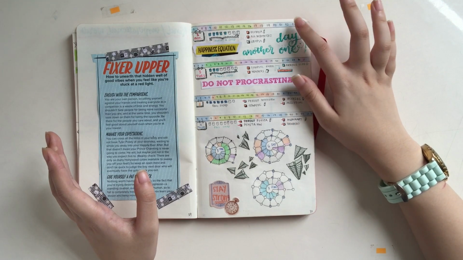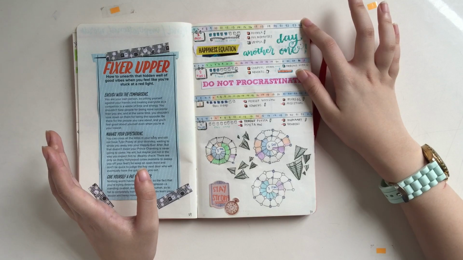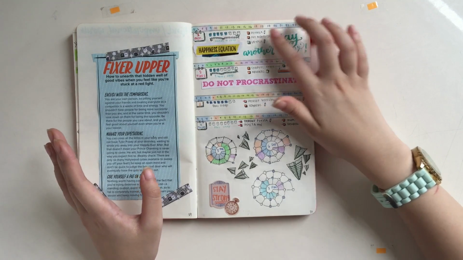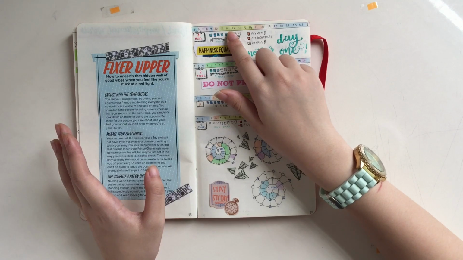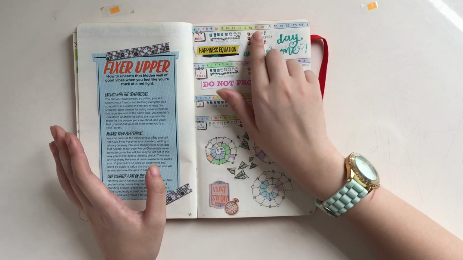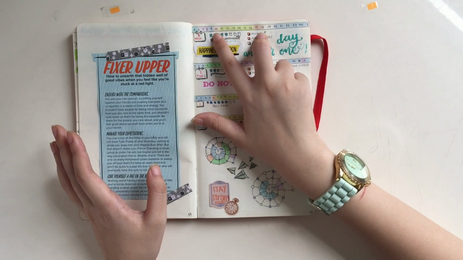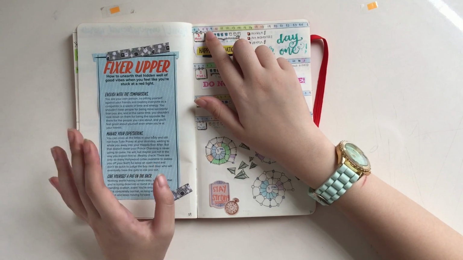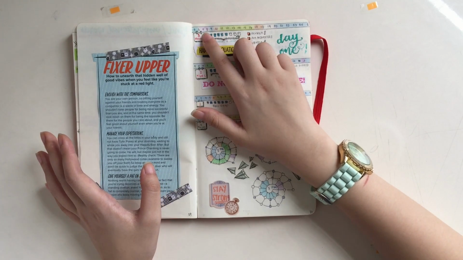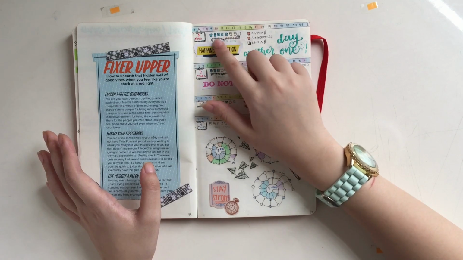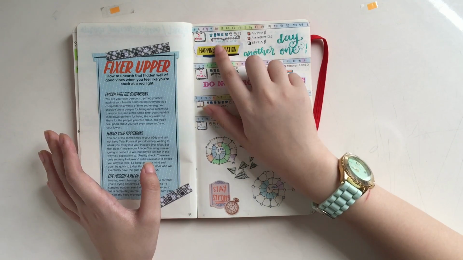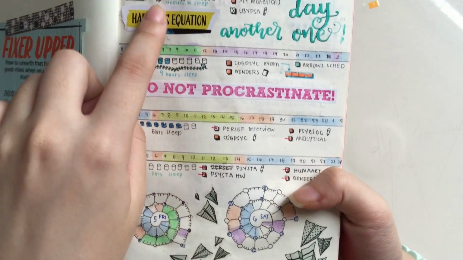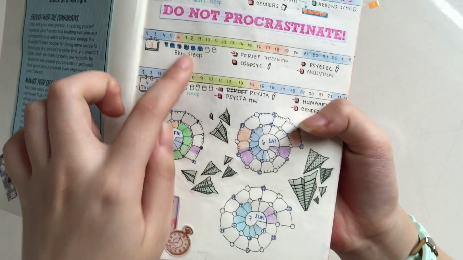This is a time tracker thing. Blue is for the times that I'm sleeping, green is for the hours of the day that I'm in school, this flesh color is for travel time, and the purple one is for the times that I'm studying. And then this is the date, this is the day of the week, this is my water tracker, and this is my hours of sleep tracker.